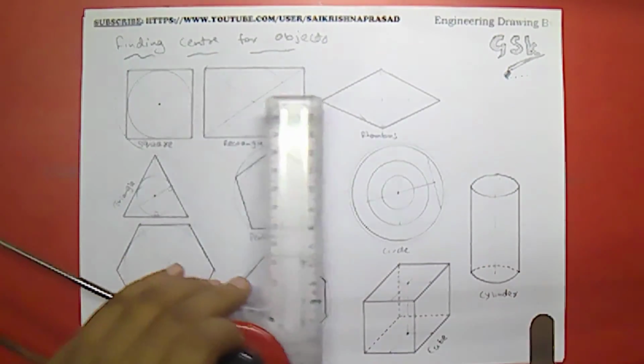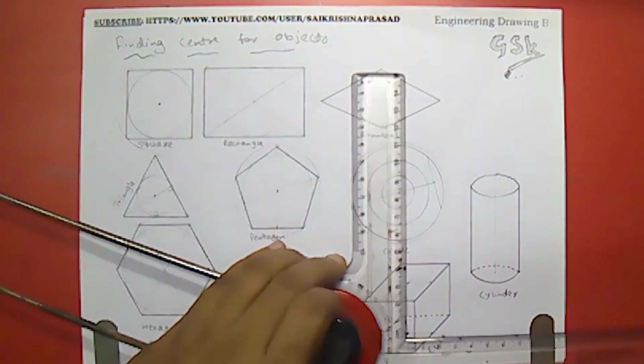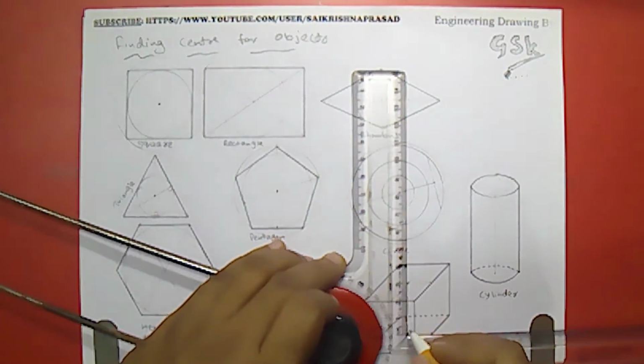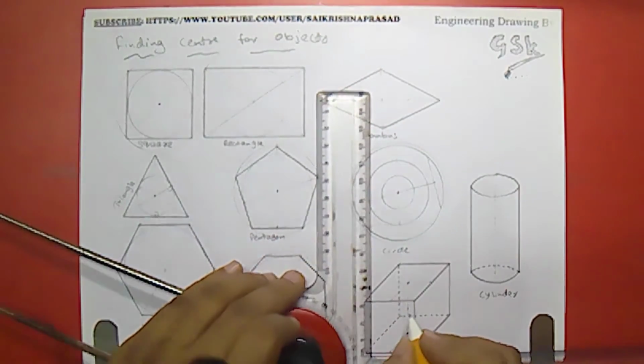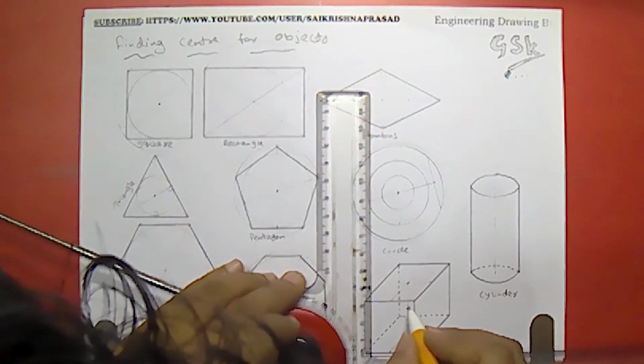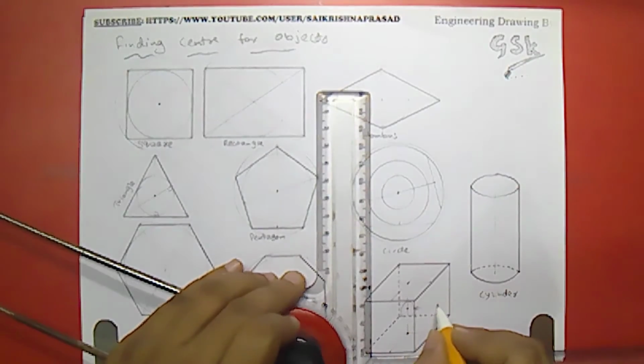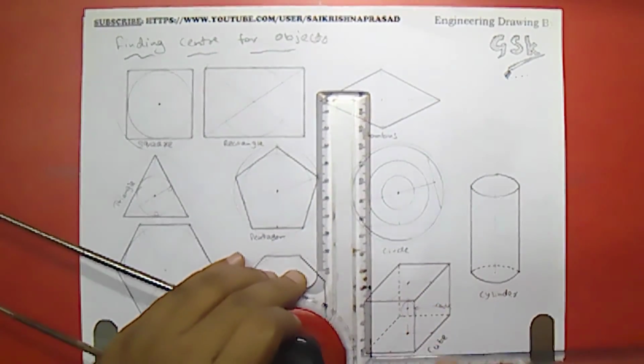So I'll be finding the center for this. Just measure this. This is 30. So half. This would be the center for this solid.